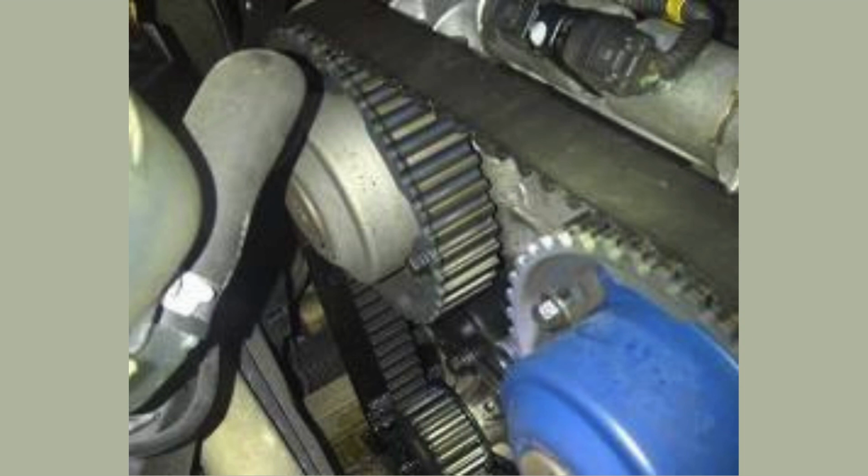HVAC fan motor failures: signs, causes, and solutions. Your HVAC system is a vital component of your home, ensuring comfort and efficiency throughout the year. However, like any mechanical system, HVAC components can experience wear and tear, leading to malfunctions. One common issue that can arise is HVAC fan motor failure.